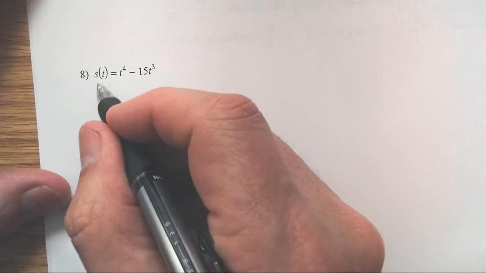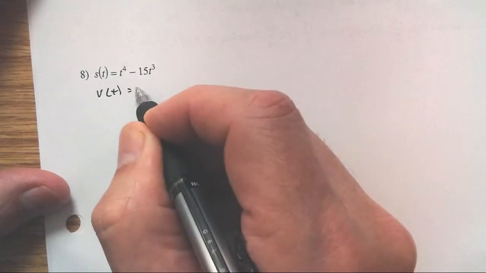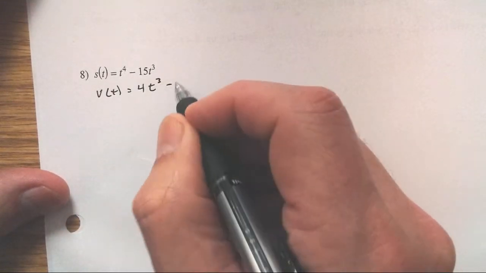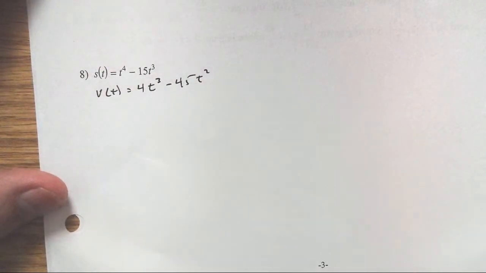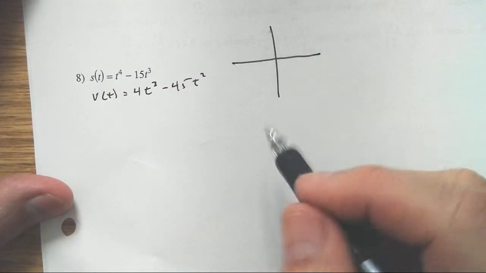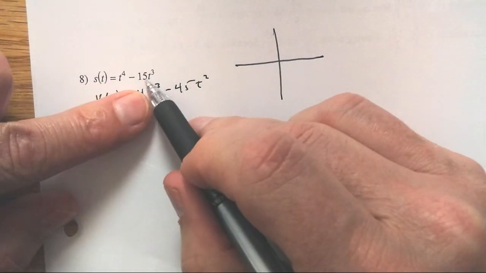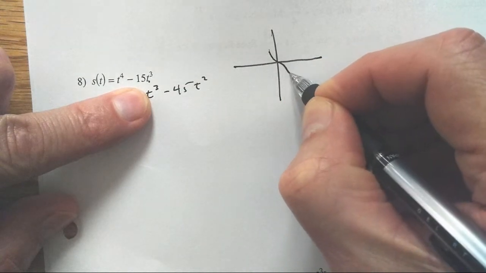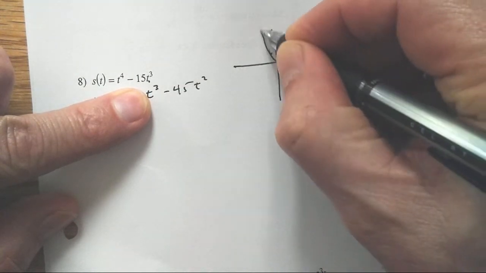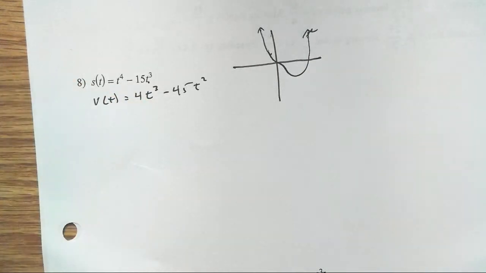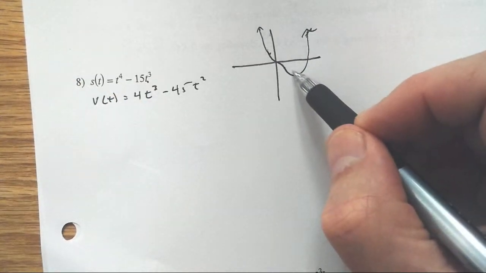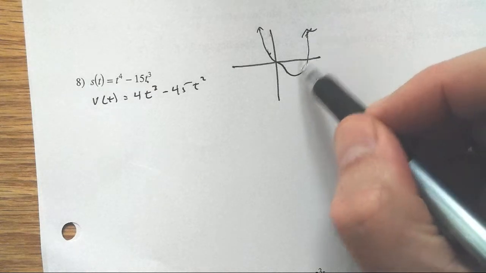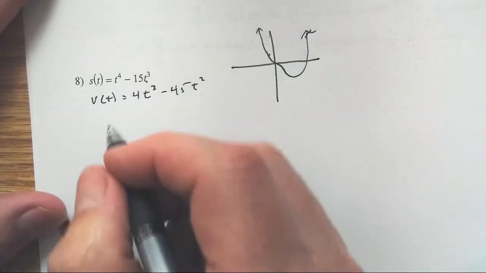Okay, and let's do a quartic. Let's take a look at number 8. So here we've got velocity, first derivative, 4t cubed minus 45t squared. Let's look at the graph of the original instead. We got an upside down cubic at the beginning, but eventually wants to go up in both directions. All right, so my squirrel ought to be going left to begin with, and then start going back to the right.